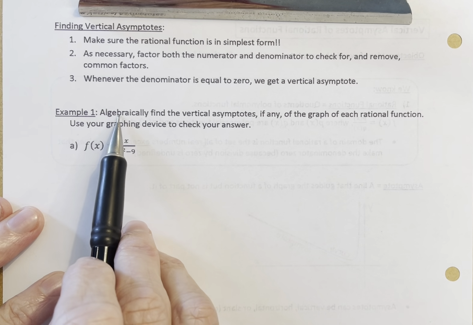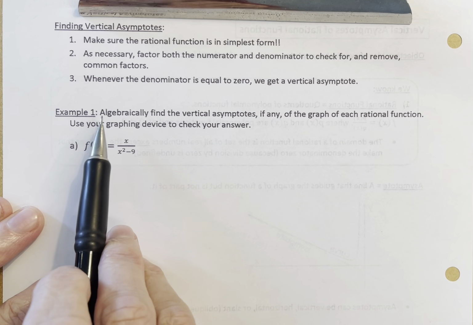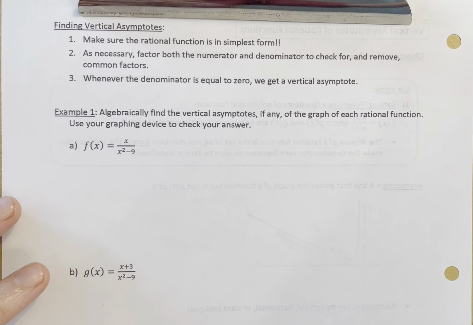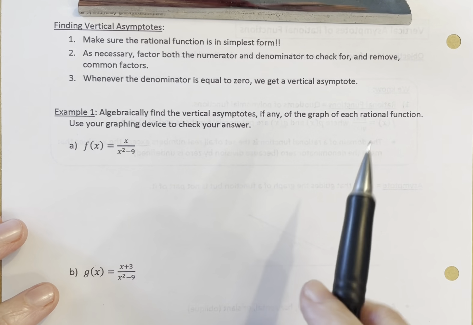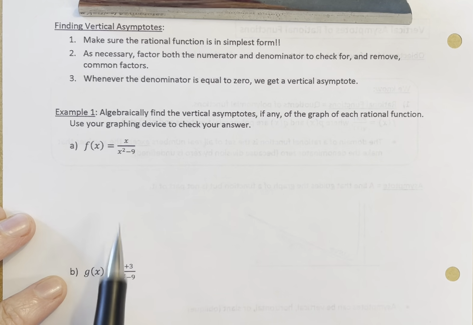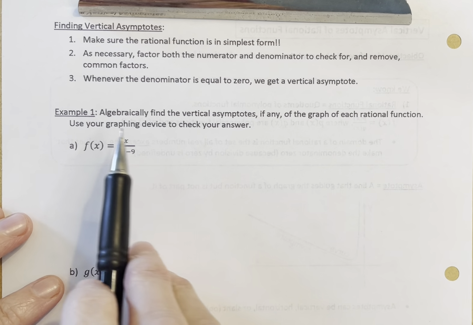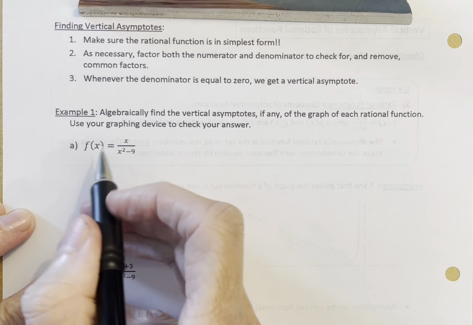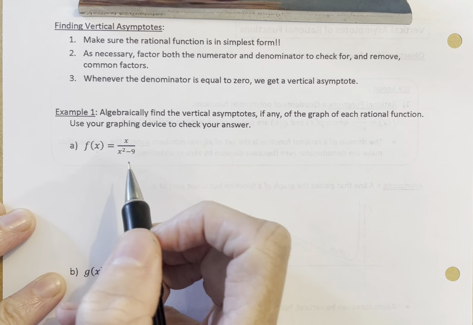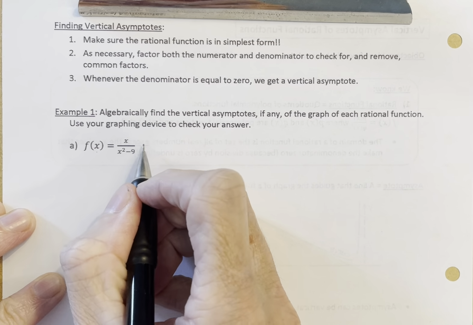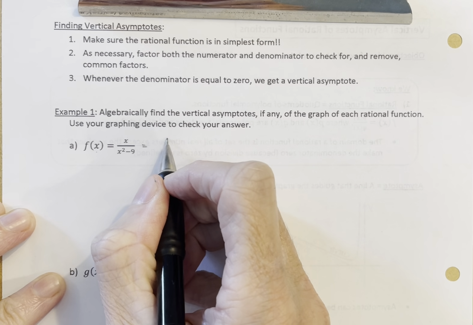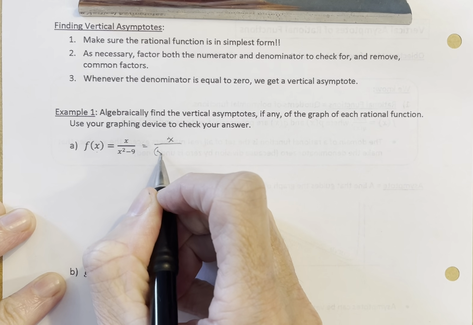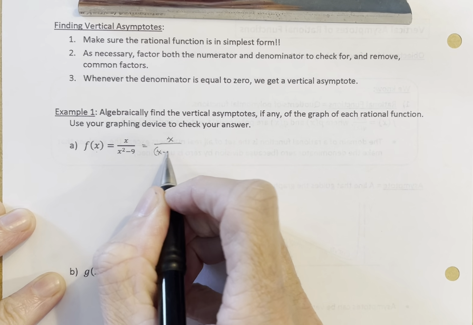We've got three pieces here. We want to algebraically find the vertical asymptotes, if it has any. We're also going to use our calculators to see the graph of each of these rational functions, and then we'll use our graphing device to check our answer. Okay, so f of x equals x over x squared minus 9. Let's make sure it's in simplest form. So I'm going to factor this as x. This is a difference of squares.